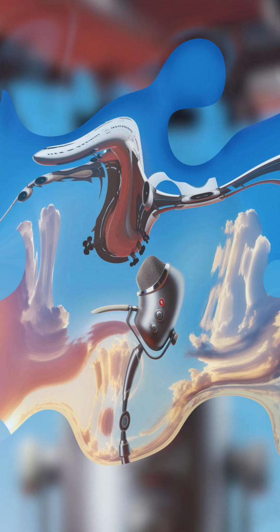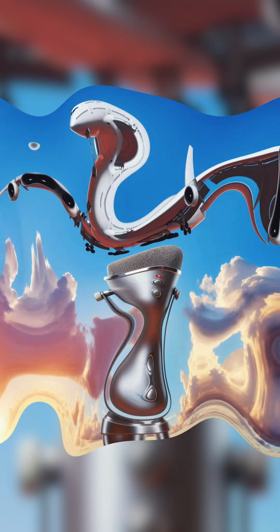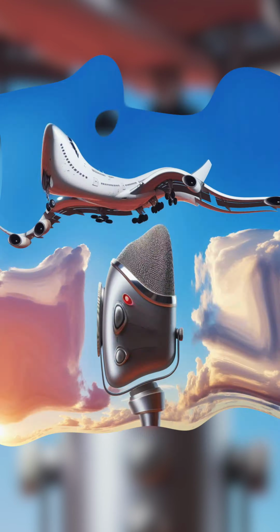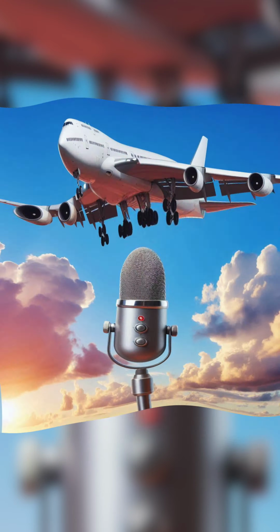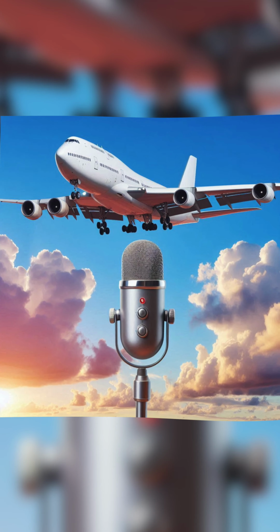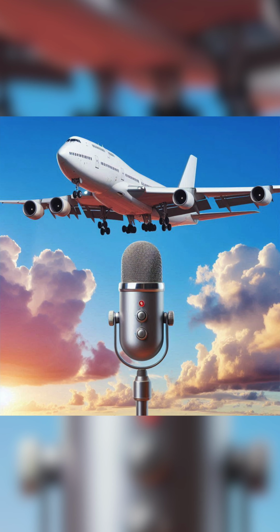But for now, let's bring things back down to earth, literally, and talk about another fascinating aspect of aircraft design: ground effect. It's not something we explicitly covered in our research, but I think it's worth exploring. Have you ever heard of ground effect? Ground effect. Honestly, not really.